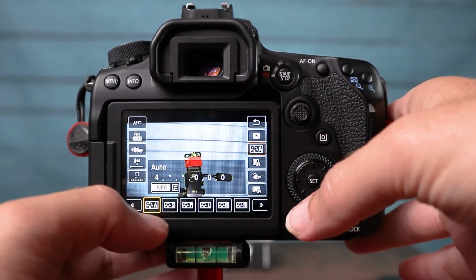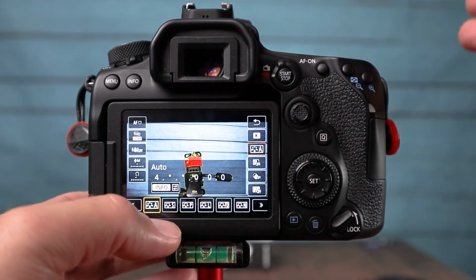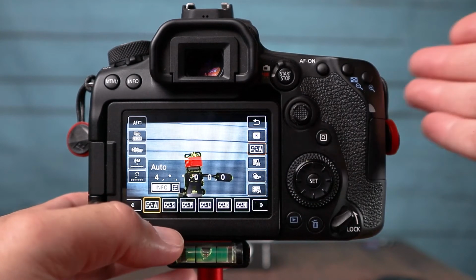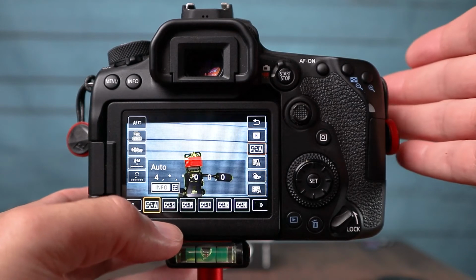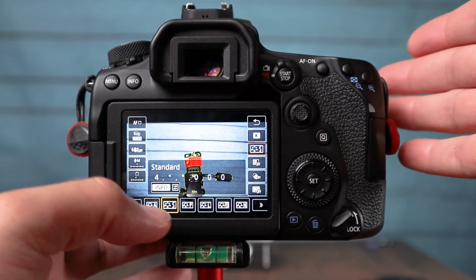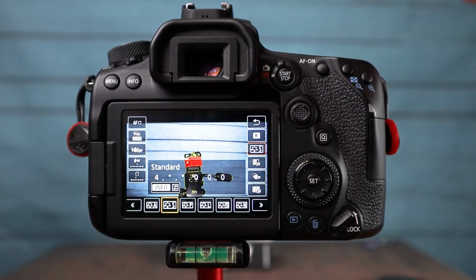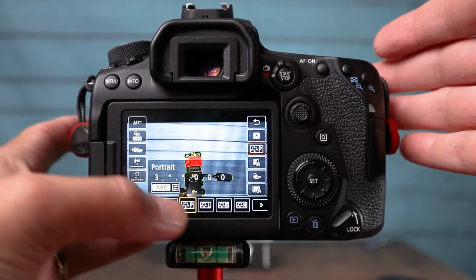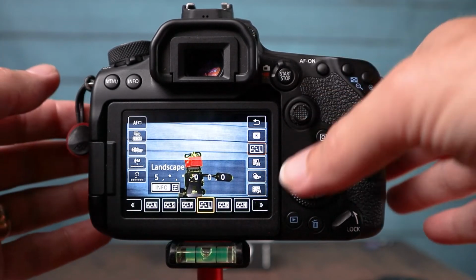Now, auto is auto, and once you start filming and becoming better with a camera, you won't want to choose auto. You might use standard, and that gives a really good picture. The colors are great, everything looks great in standard. Portrait's good for your portraits, landscape's good for your landscapes, and so on.